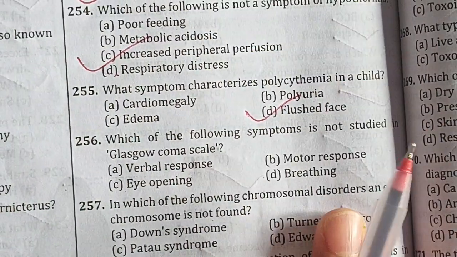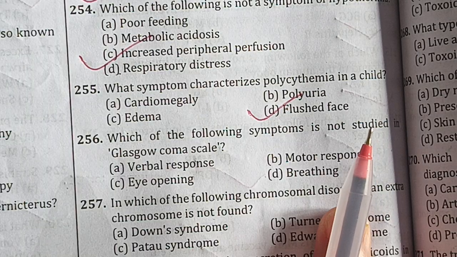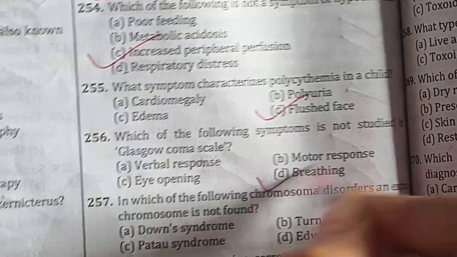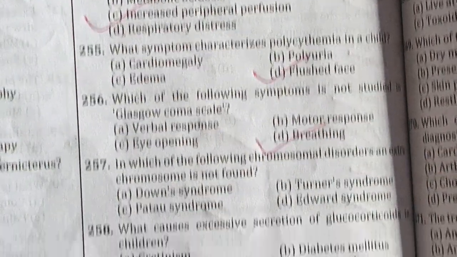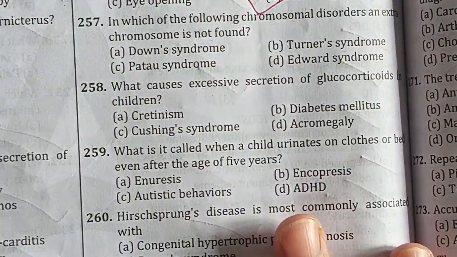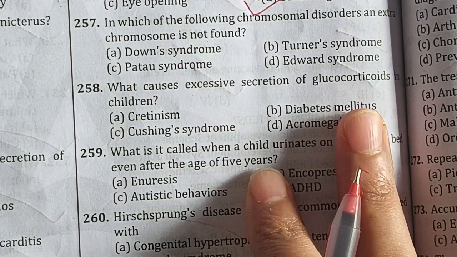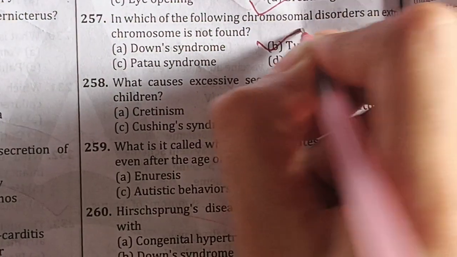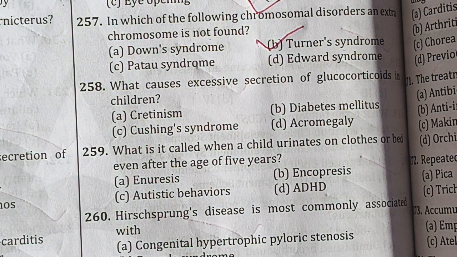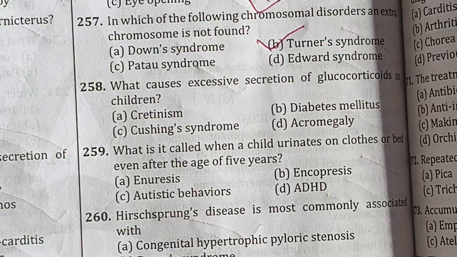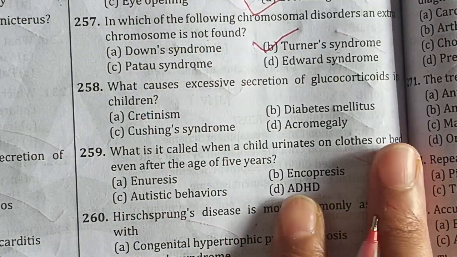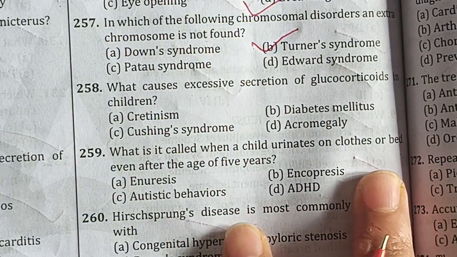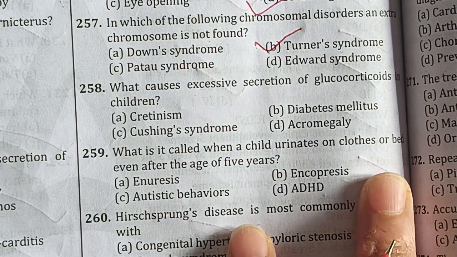Which of the following symptom is not studied in Glasgow Coma Scale? Glasgow Coma में कौन सा सिम्टम नहीं पढ़ा जाता? तो वर्बल, आई, मोटर होता है, ब्रीदिंग नहीं होगा. In which of the following chromosomal disorder an extra chromosome is not found? टर्नर सिंड्रोम में एक्स्ट्रा क्रोमोसोम नहीं पाया जाता है. What causes excessive secretion of glucocorticoid in children? इन सब में से किस में ज़्यादा एक्सेसिव सेक्रीशन होगा ग्लूकोकॉर्टिकॉइड का बच्चों में? कुशिंग सिंड्रोम.